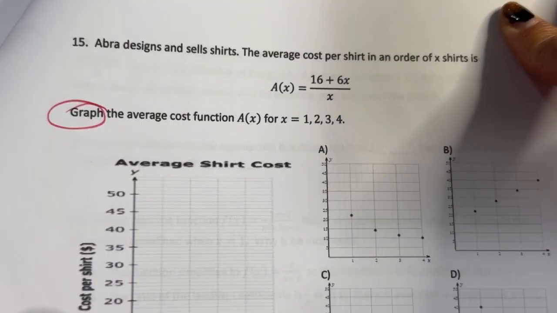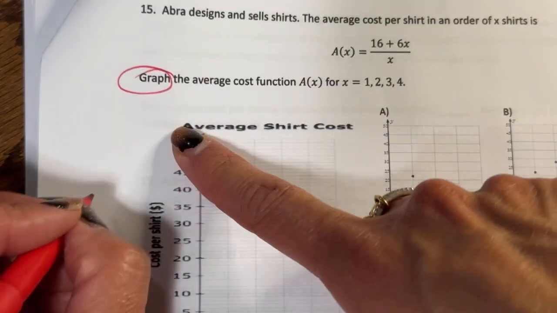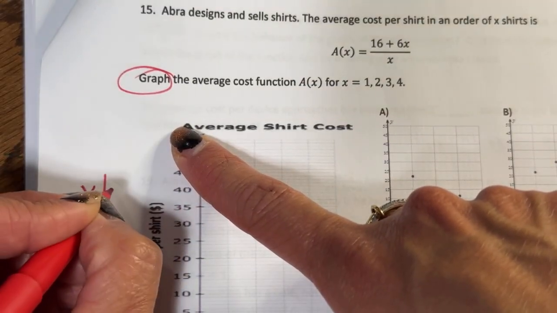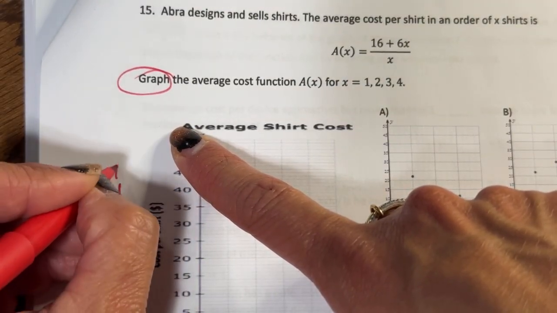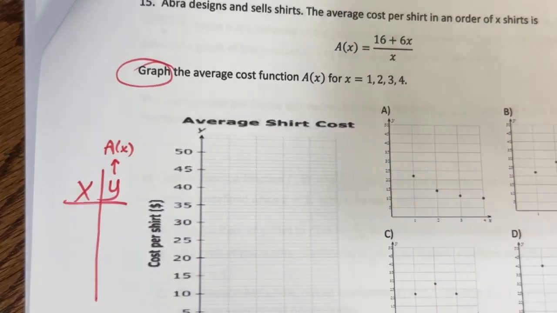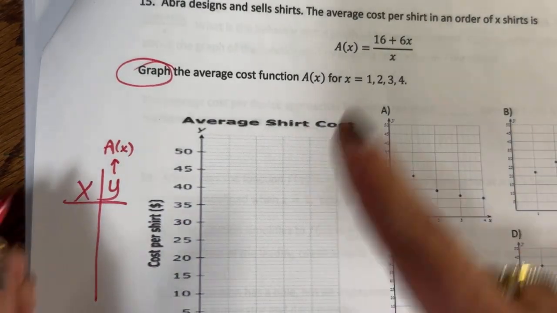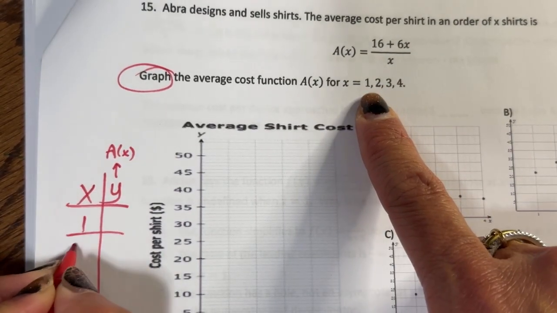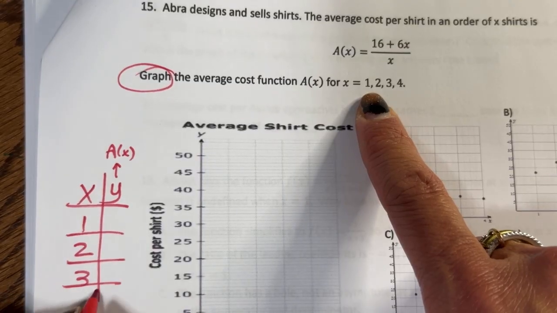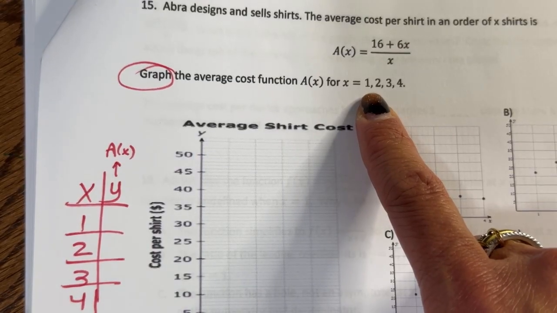So what we need to do is make a table of values. So let's see, I'll do it over here. X and Y. Remember, Y is the same as A of X, it's always the same as its function notation. And they want us to use X values 1, 2, 3, and 4. So we just have to plug each of these in.